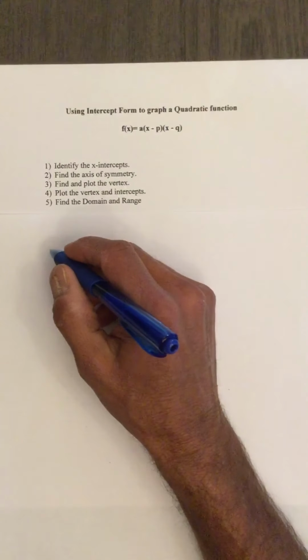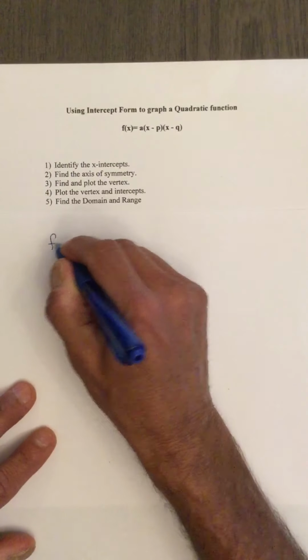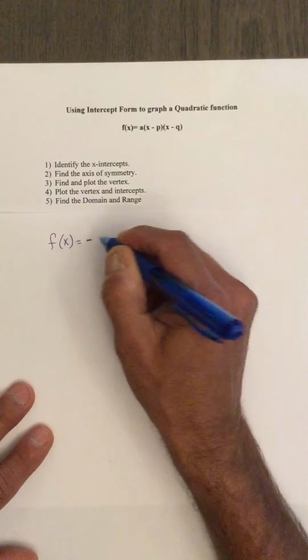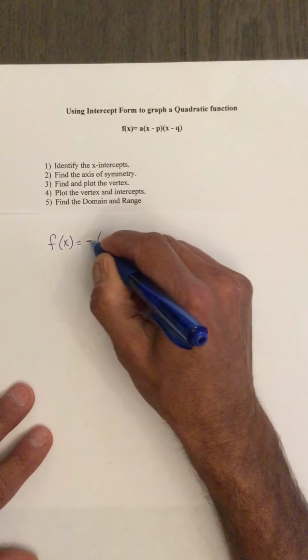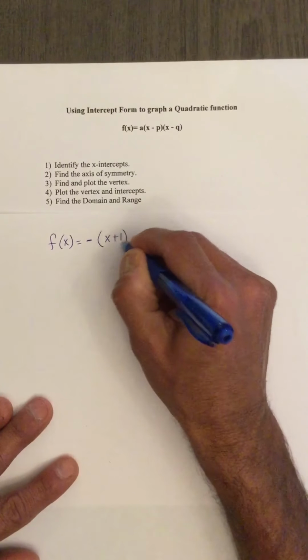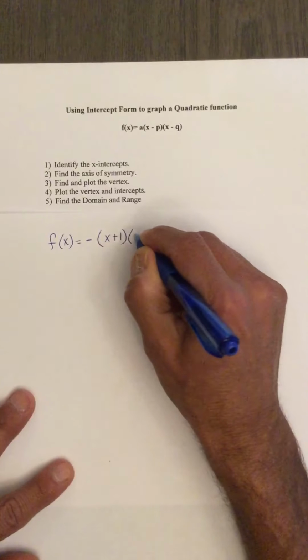So let me give you another one. We'll go pretty quick on this one. f of x equals the opposite of, or a negative sign, x plus 1 and x minus 5.